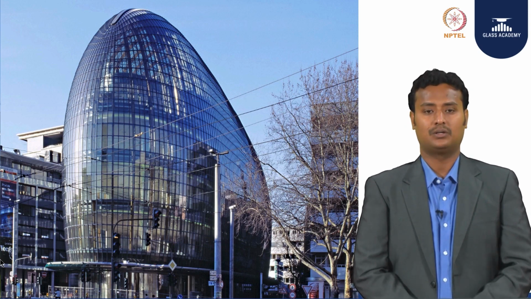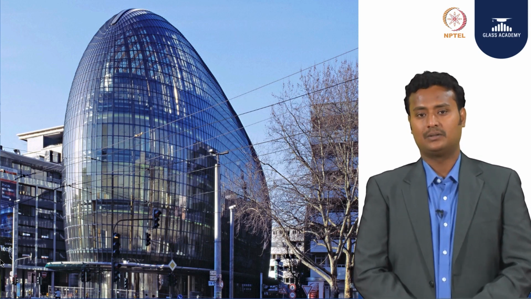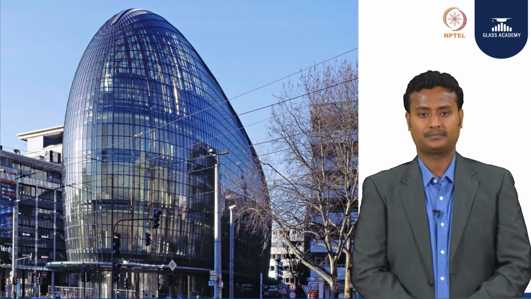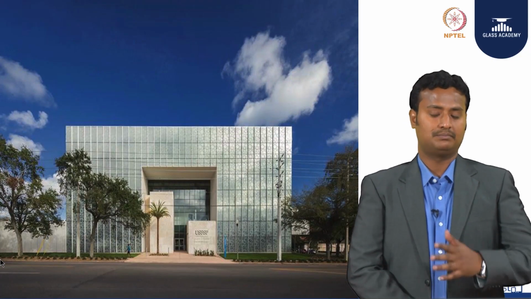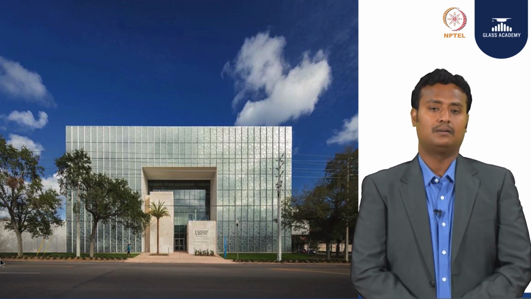It can be done through glazing with the help of IGU. Again, you can do ceramic fret or PVB, or nowadays digital printing on the glass. So, whatever the possibility, you can do that.